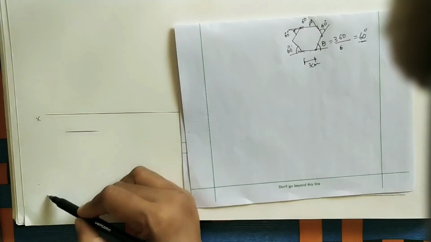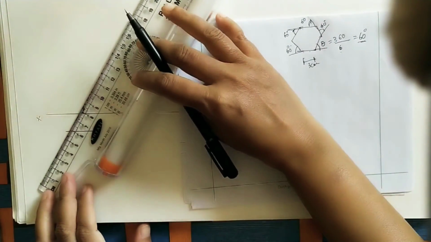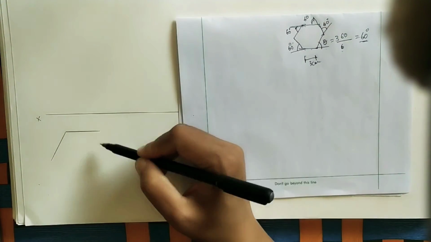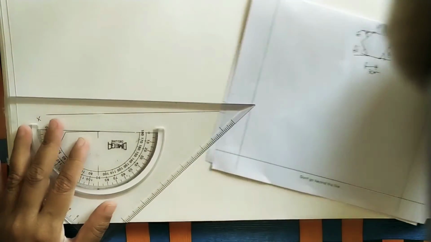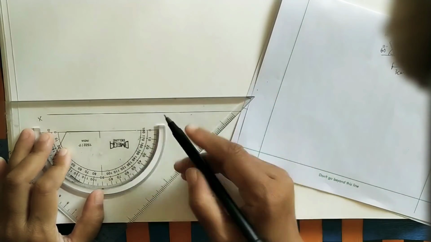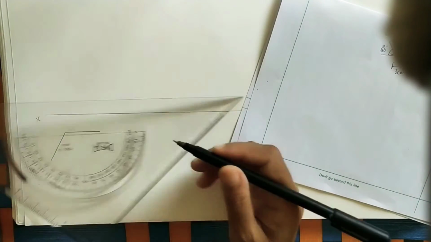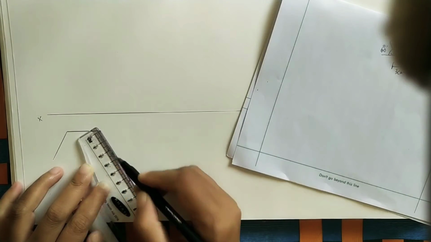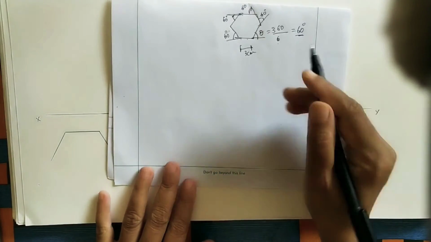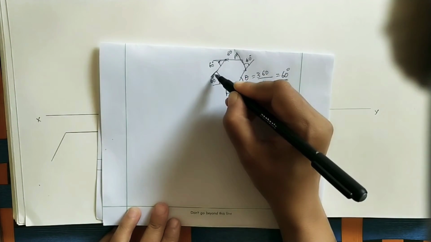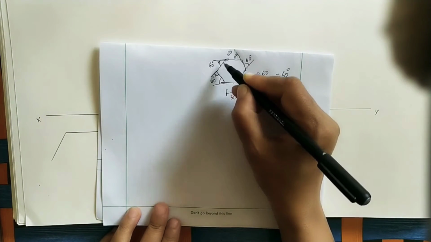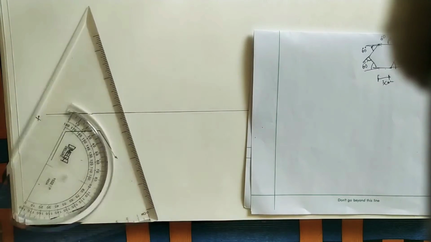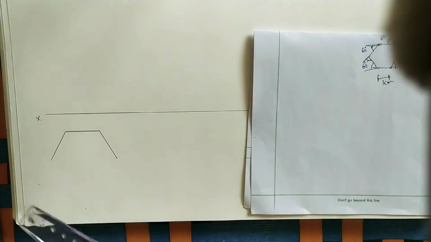Now in this direction do a 3 centimeter line. Similarly, this side also take 60 degrees, this side, and do a 3 centimeter line. Now after that, here also, this is also an outer angle, take 60 degrees here for this line, 60 here. So in this direction take a 3 centimeter line.